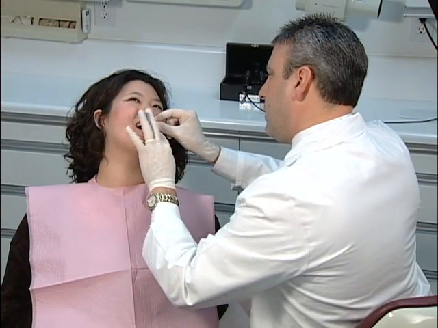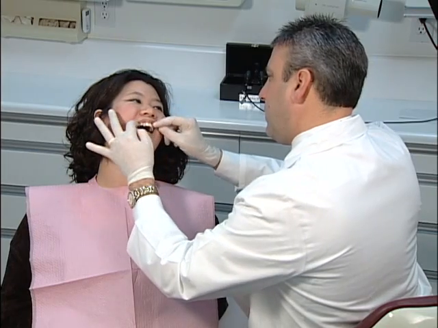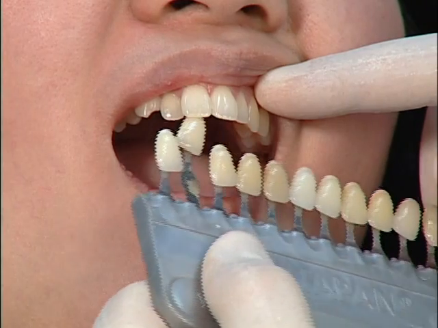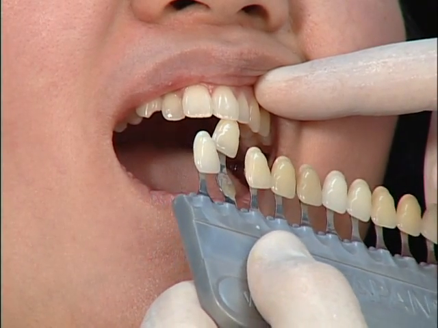Obviously, a little knowledge goes a long way in picking the right shade for a restoration. And to that end, there are tools available that can help identify a shade. The most commonly used tool is the shade guide.